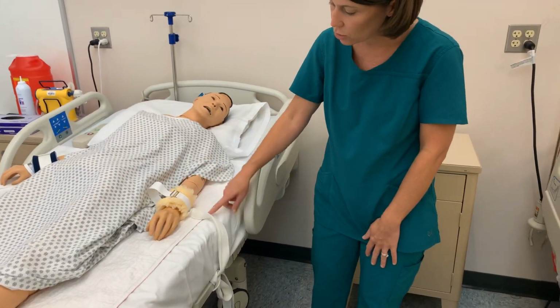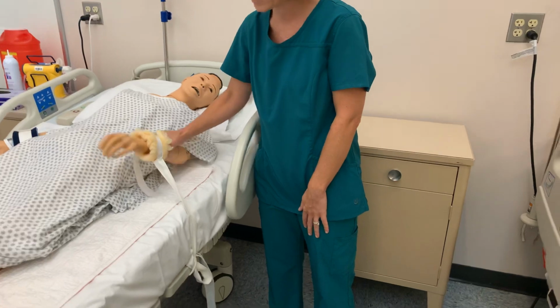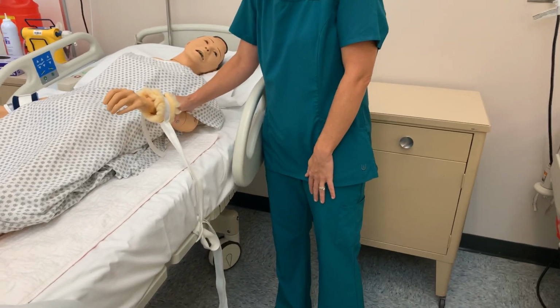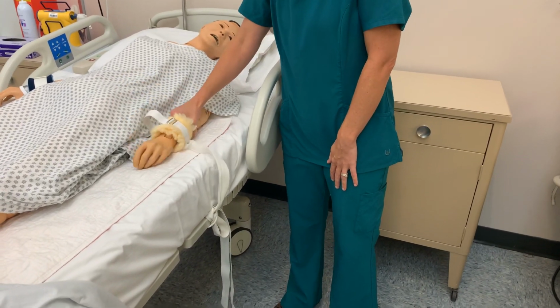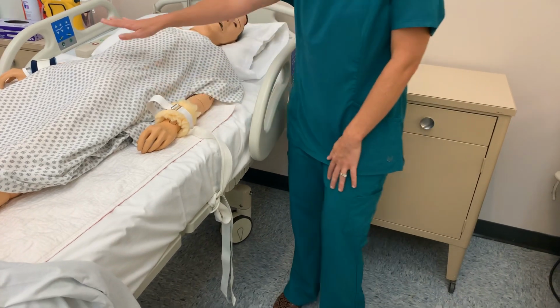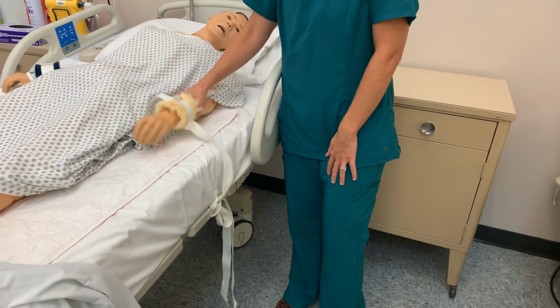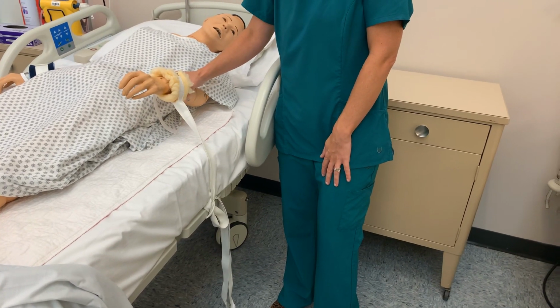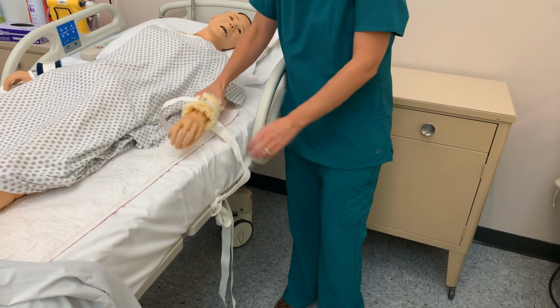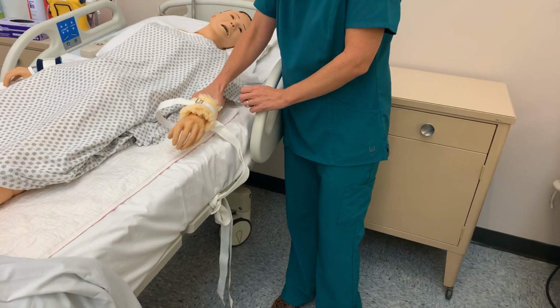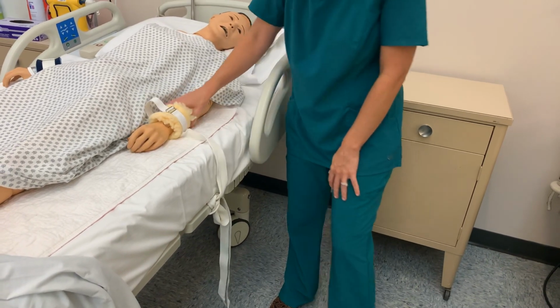You'll notice that this restraint is keeping them from being able to move their hand very far. Now, if we were trying to prevent, like in this case, maybe a gastrostomy tube that's at their stomach, this would be appropriate because they can't get to it. Now, sometimes it may have to be even tighter where they can't move it this far off the bed. It just depends on the situation.